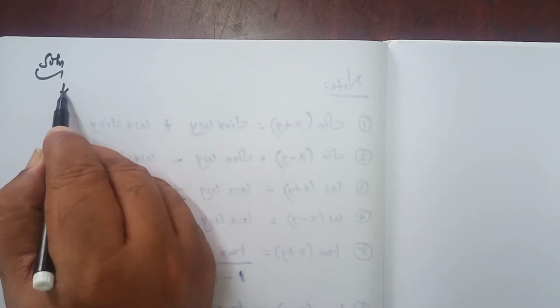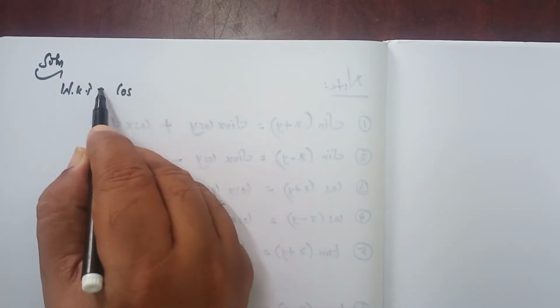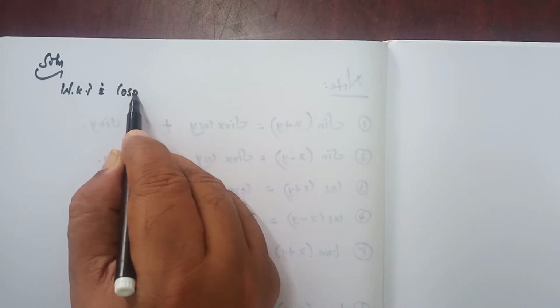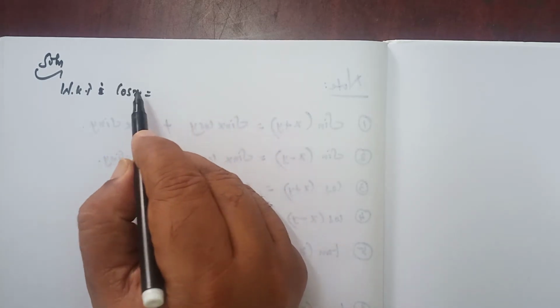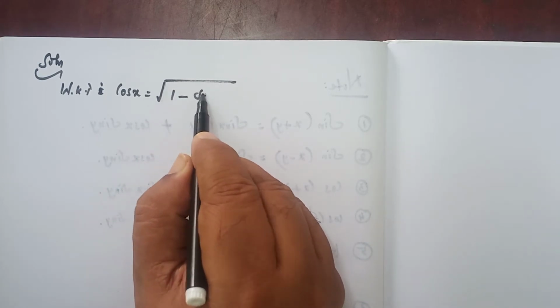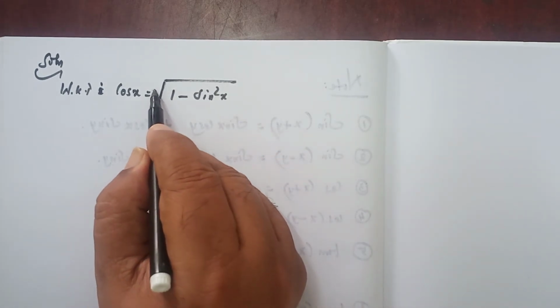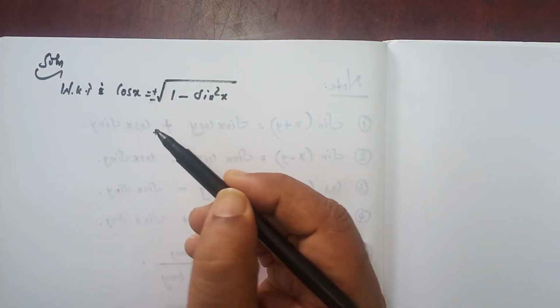Solution. We know that cos x is equal to square root of 1 minus sin square x. Here plus or minus, that's a formula.